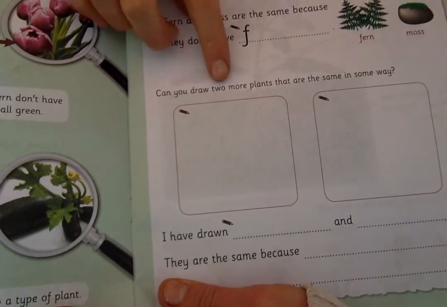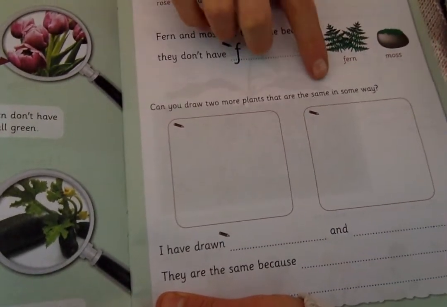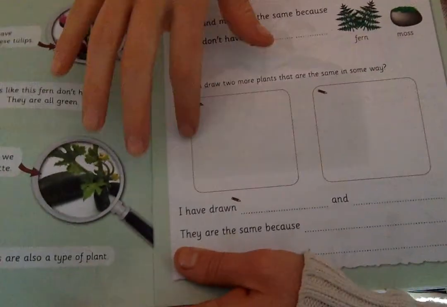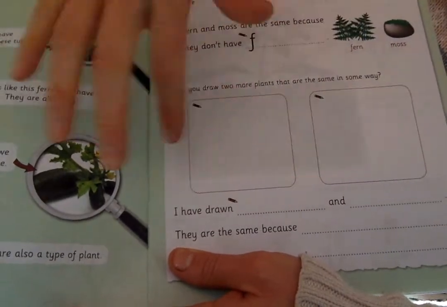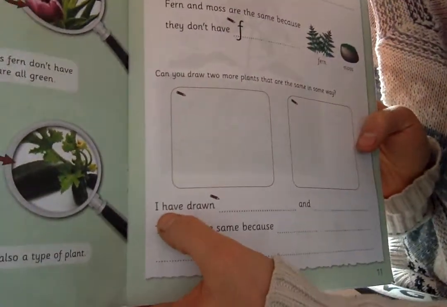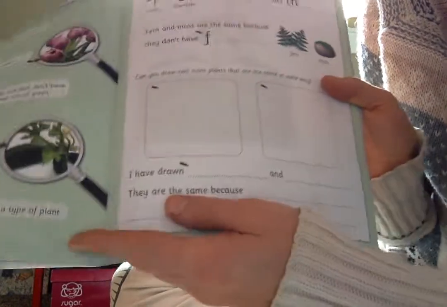Can you draw two more plants that are the same in some way? Right? So here you're going to draw two different plants that have something that's similar, right? I have drawn what and what.